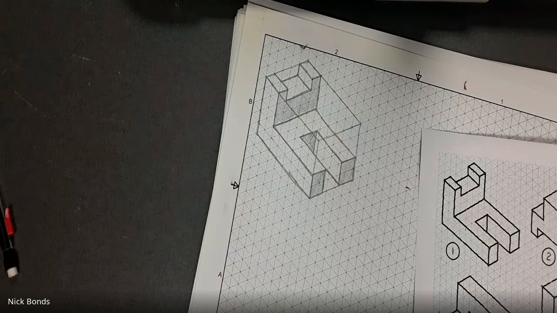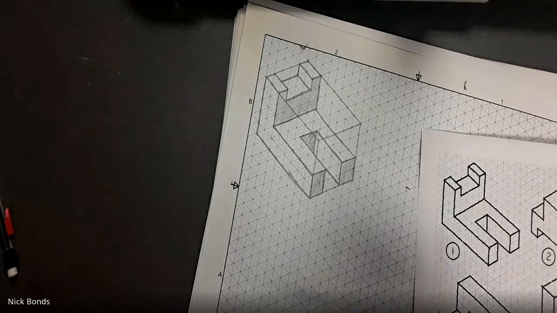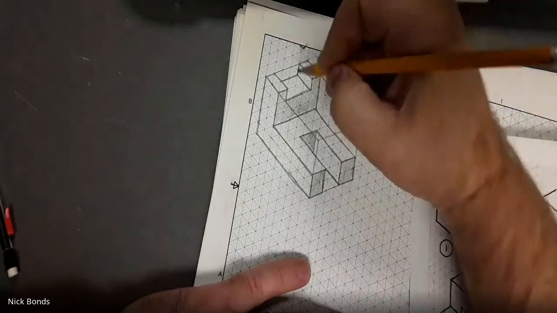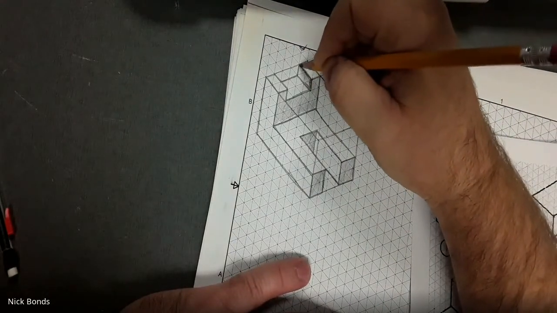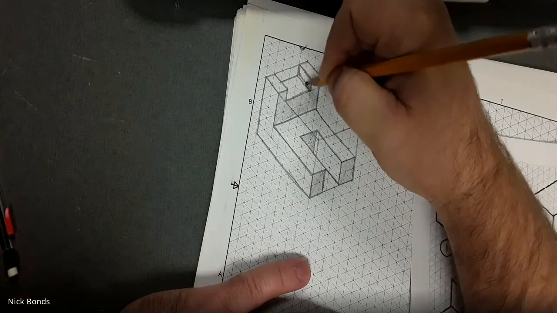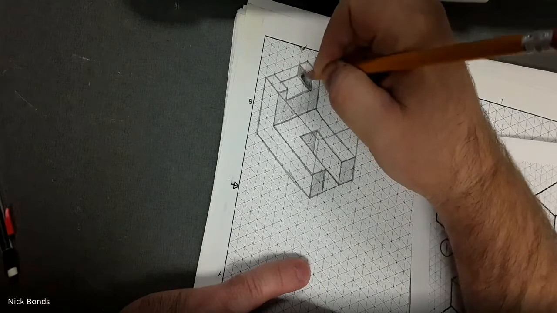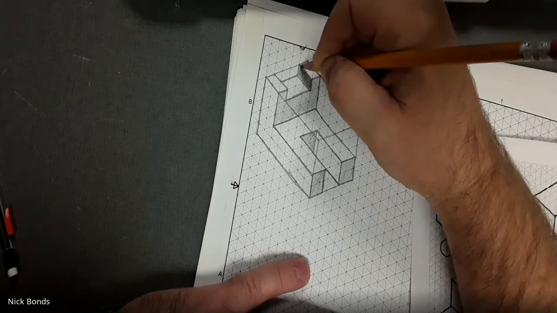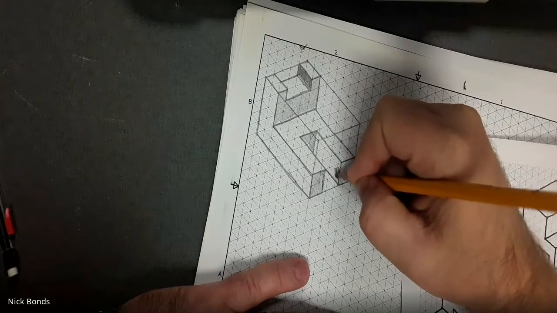And then our faces that are parallel to the front, we are going to make dark so that they look like they are in shadow. So we're going to start up here on our little vertical portion. And the order of this doesn't matter. This is just the way I'm choosing to do it.